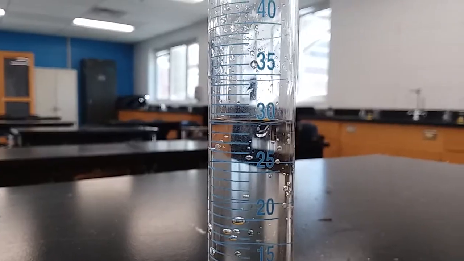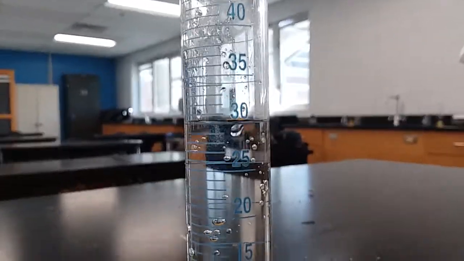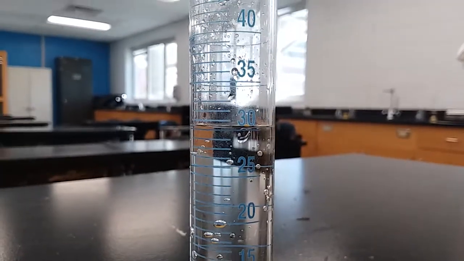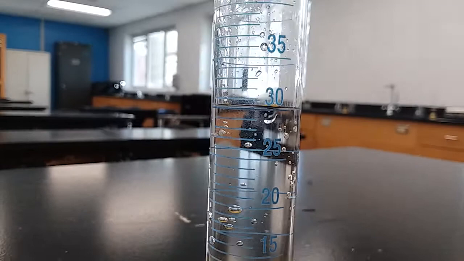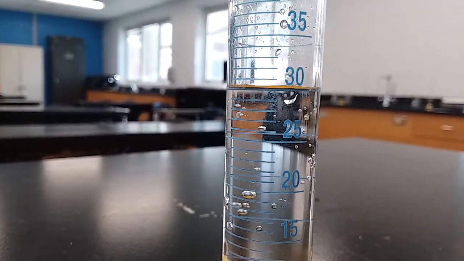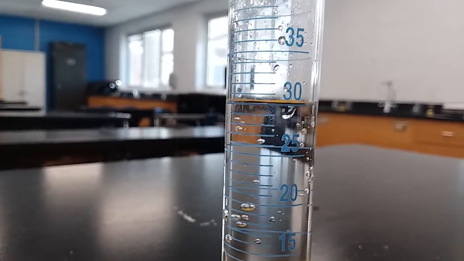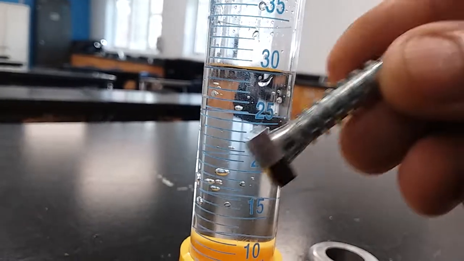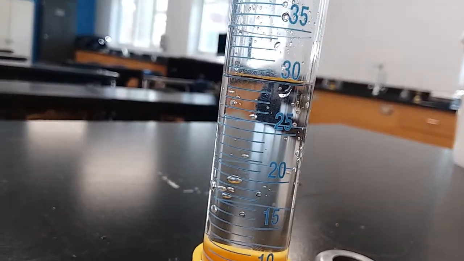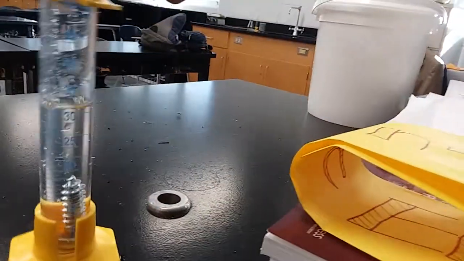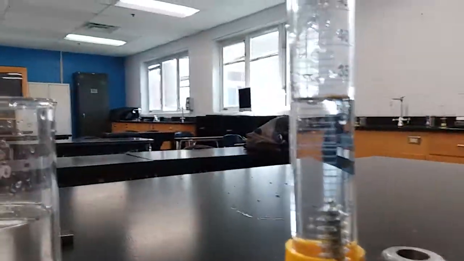Now we have 30 milliliters. See that? The blue line is right under the meniscus. I can even take out just a fraction more. There we go. 30 milliliters. I'm going to take my object, tilt it at an angle, and let it slide in. And now let's see what we got.